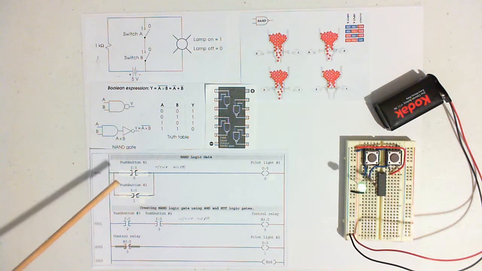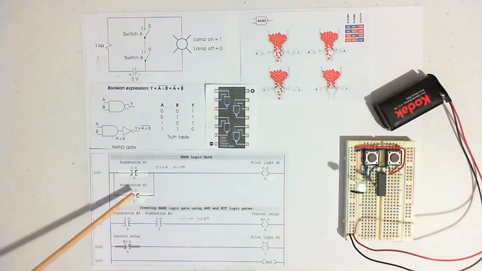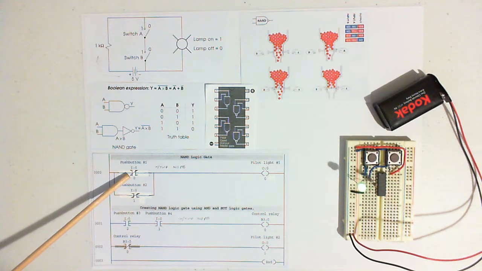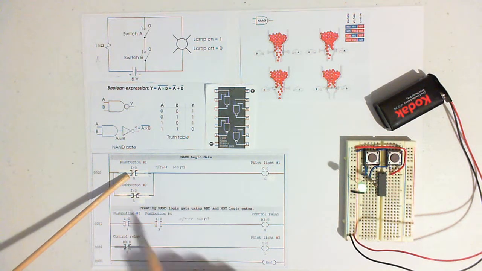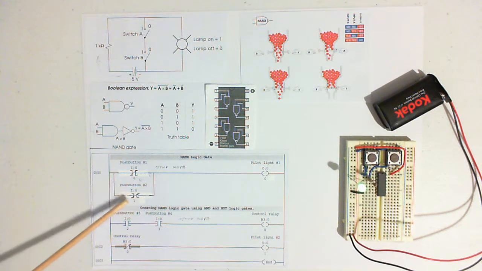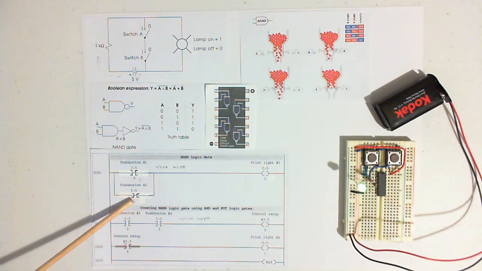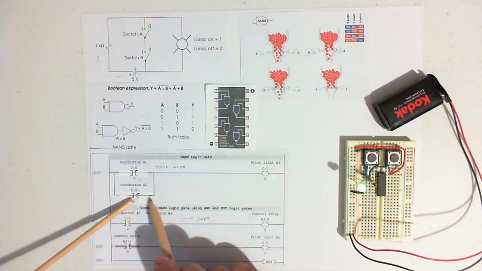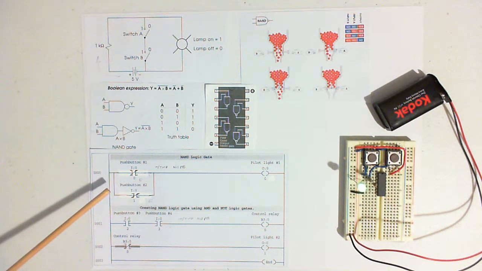When you see this symbol, you can ask yourself a simple question: is the addressed contact open? Since it is closed, this is false right now. Same thing here. Is the contact open? No, it is false. It's a false instruction.